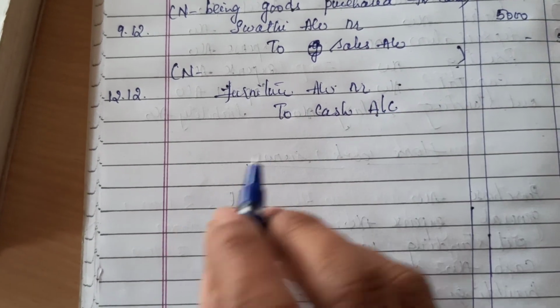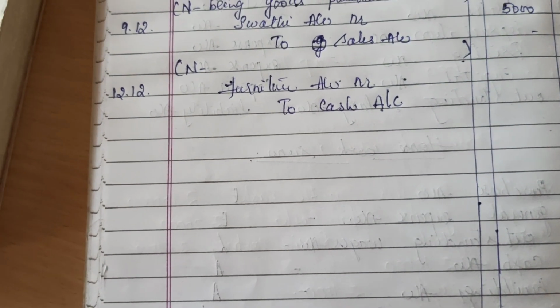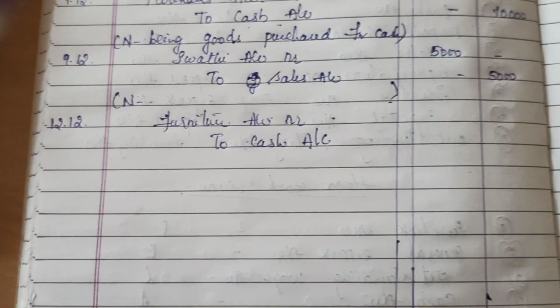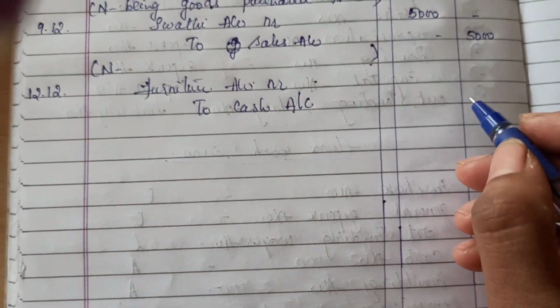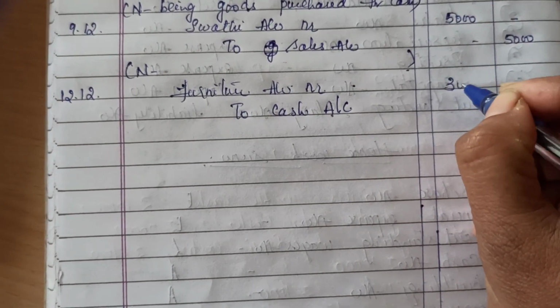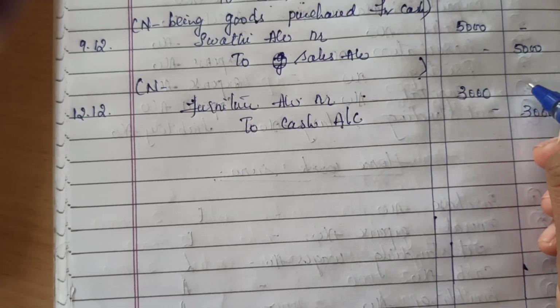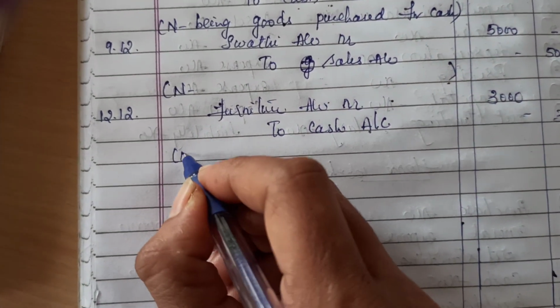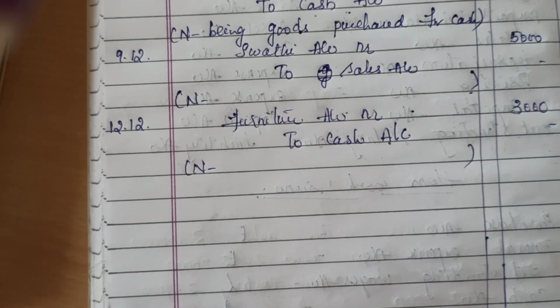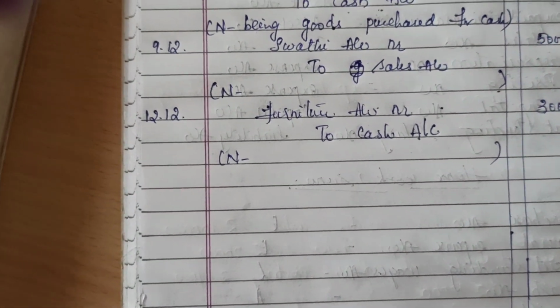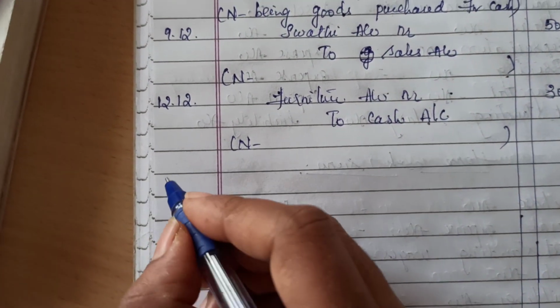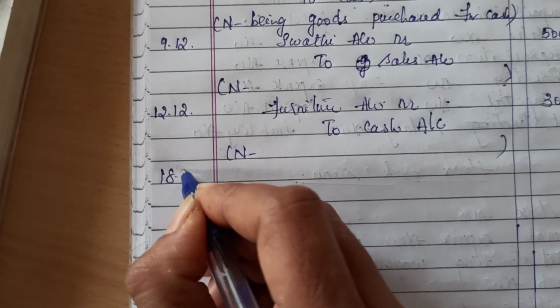What is the amount of furniture we bought here? Furniture we bought for 3000. So write here in the debit column 3000 and in the credit column 3000. Okay. Then same way narration, furniture purchased for cash we have to write. Then the 18th transaction date is given.